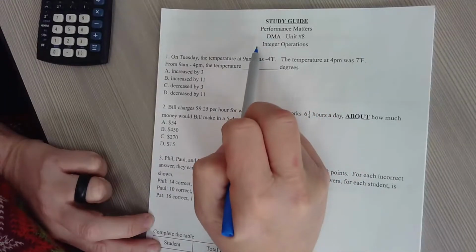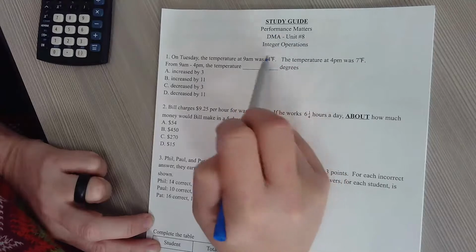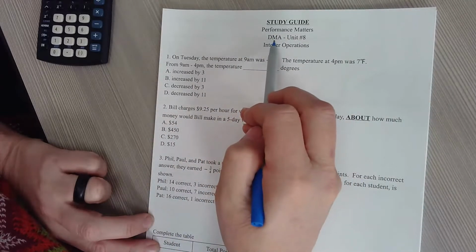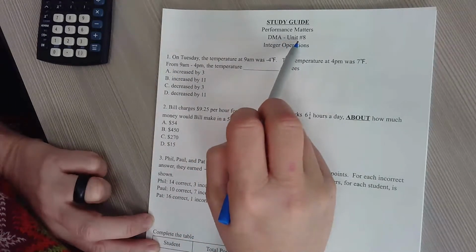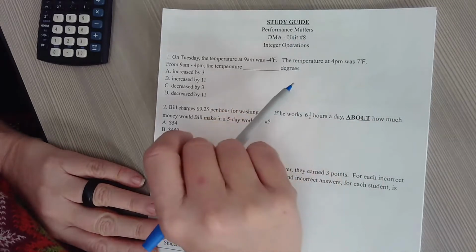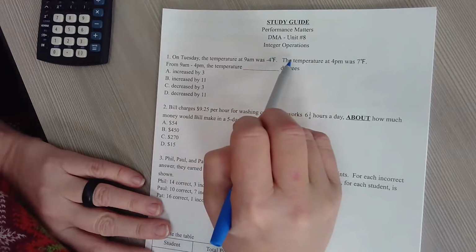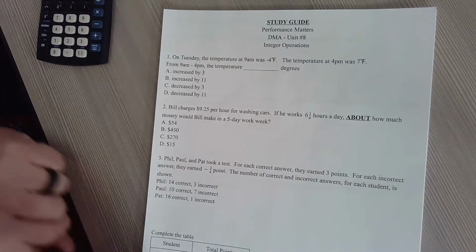We're going to do some practice for the DMA for Unit 8 on Performance Matters, and it's about integers. I know you guys are probably getting really tired of these DMAs, and trust me, I get it. And if you're wondering, like we did Unit 5, and then now we're on Unit 8, why we skipped over some units, it's because Units 6 and 7 didn't have any DMAs that the district made for us to have to take. So I guess that is the good news.